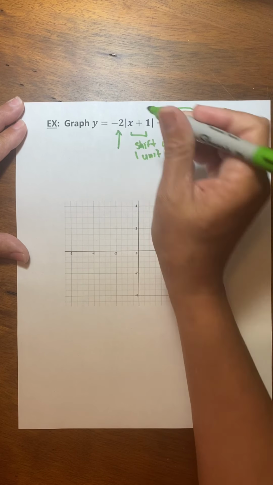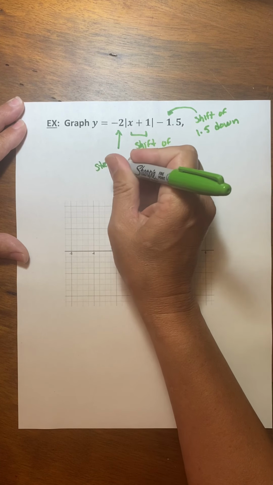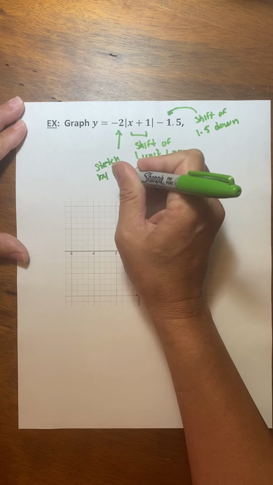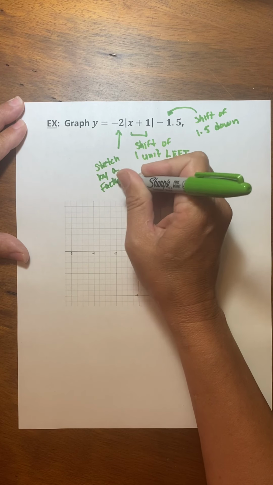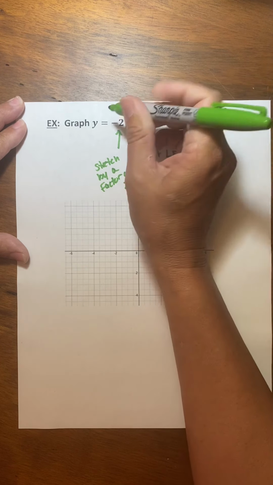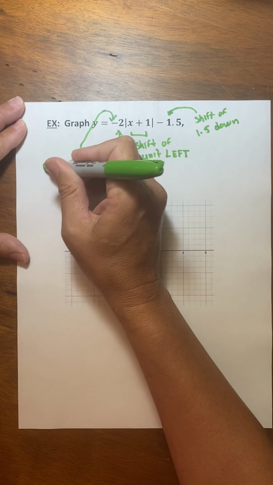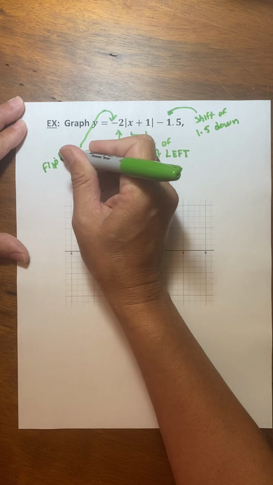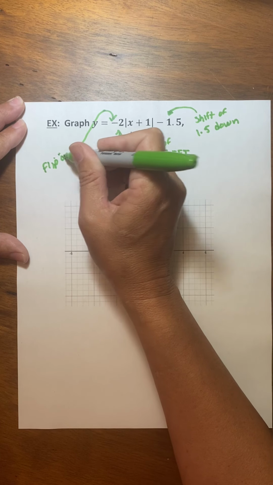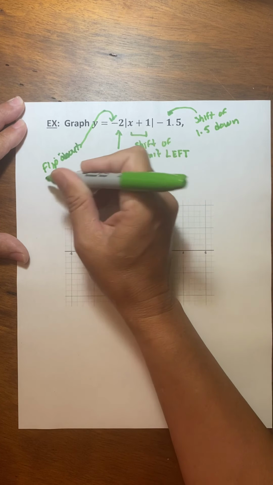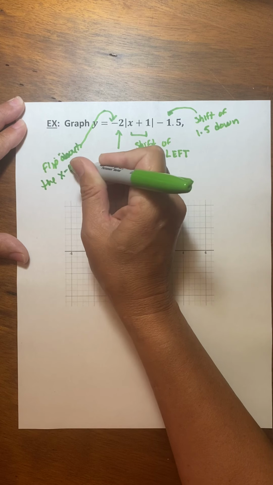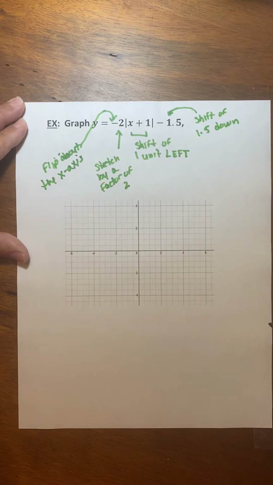We're going to stretch it by a factor of 2. And then the negative sign will be a flip about the x-axis. So that's what I'm going to expect.